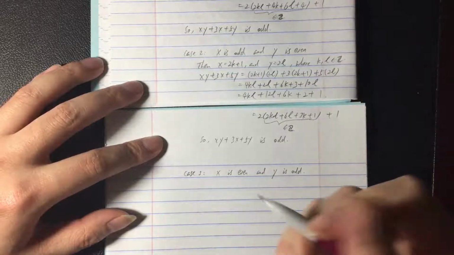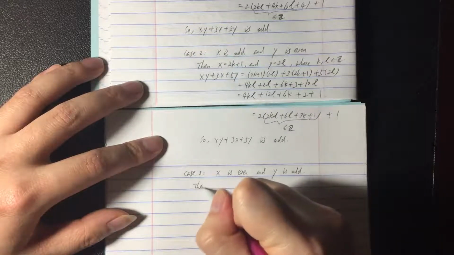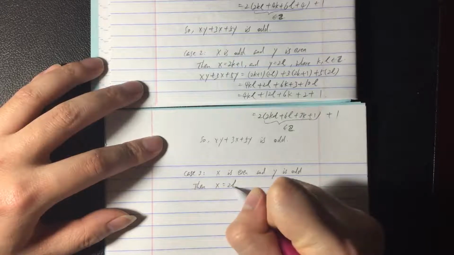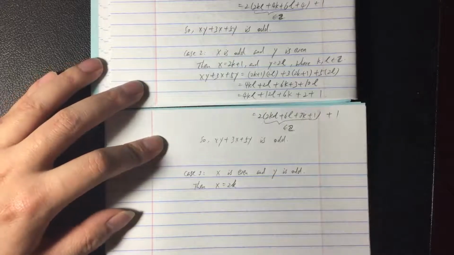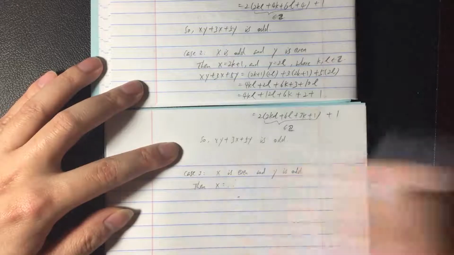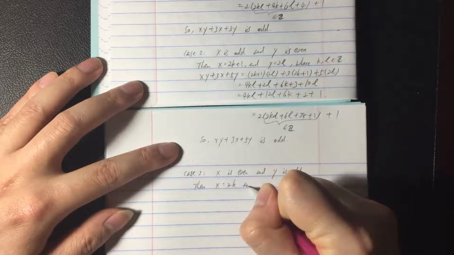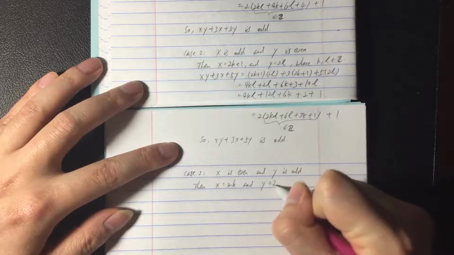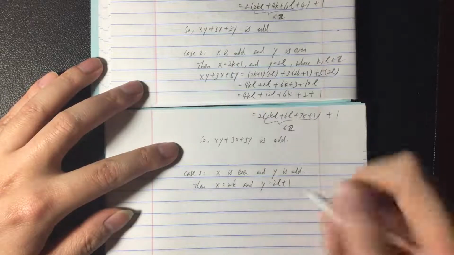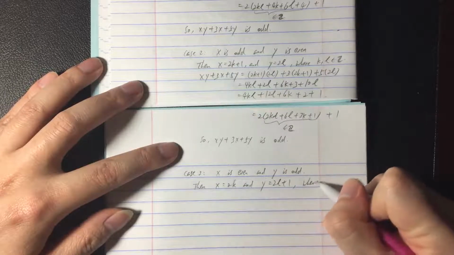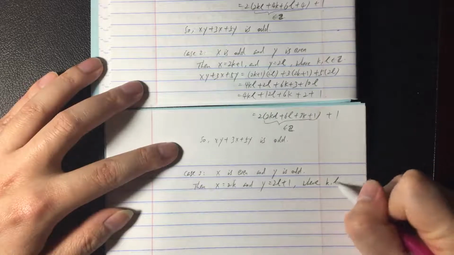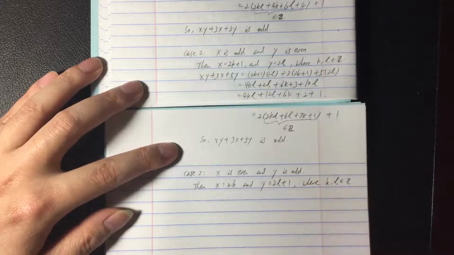If x is even, y is odd, then x can be written as 2 times k, and y can be written as 2l plus 1, where k and l are both integers.